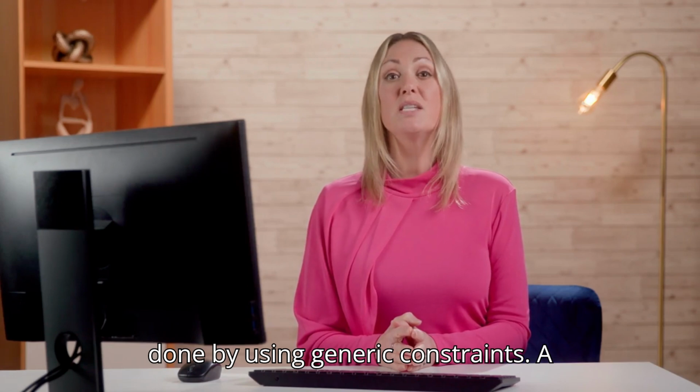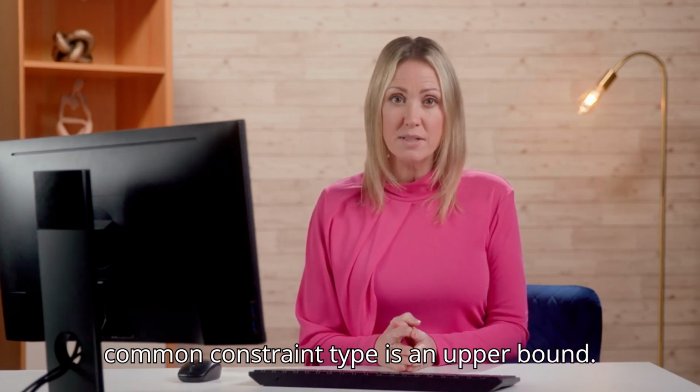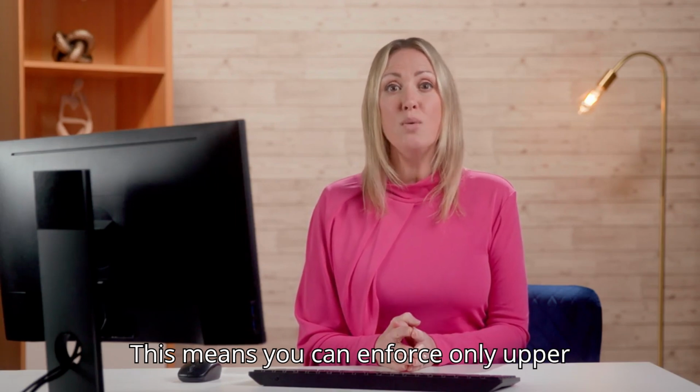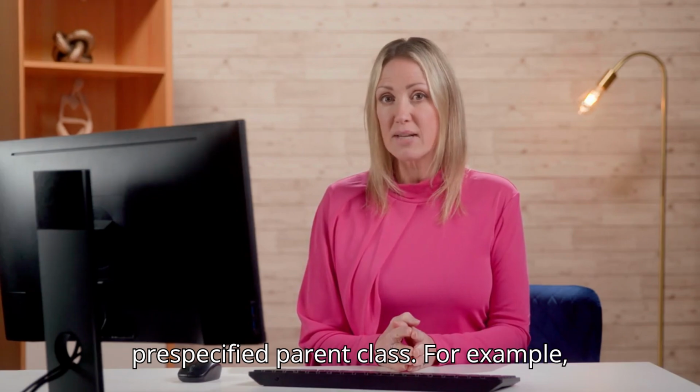This can be done by using generic constraints. A common constraint type is an upper bound. This means you can enforce only upper bounds to be accepted, which inherit a pre-specified parent class.